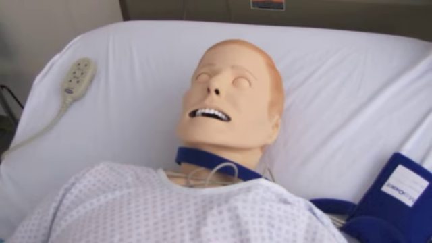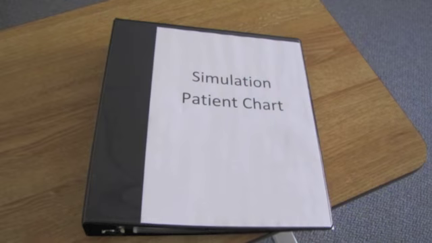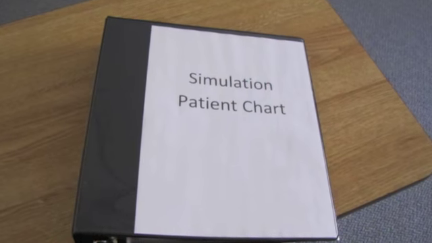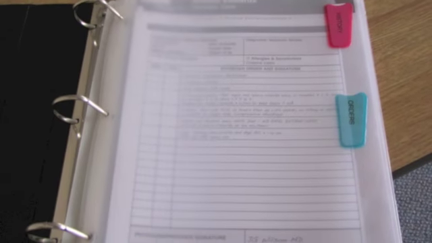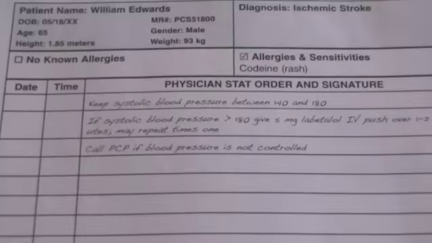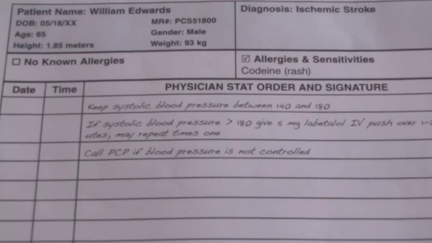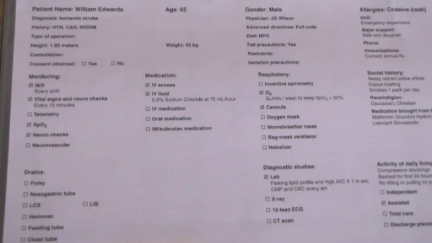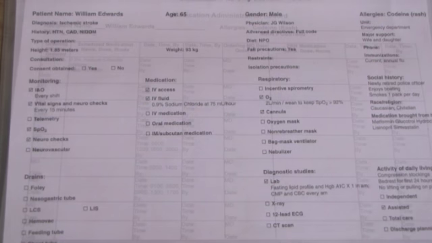Just like your patients in the hospital, your patient in the sim lab will also have a patient chart complete with the physician's orders, a Cardex, and a MAR. Make sure you know where these are located when you come into your patient's room and refer back to the plan of care frequently.